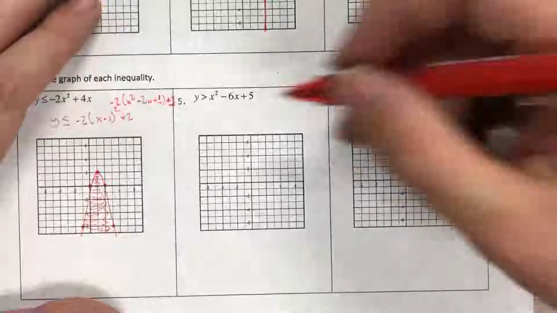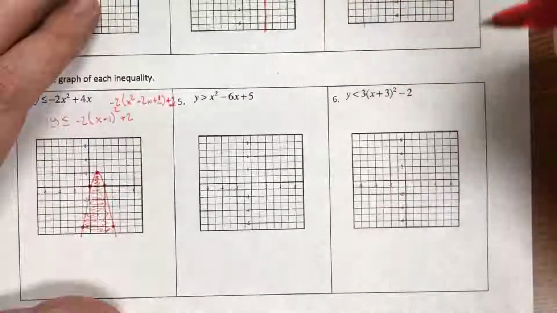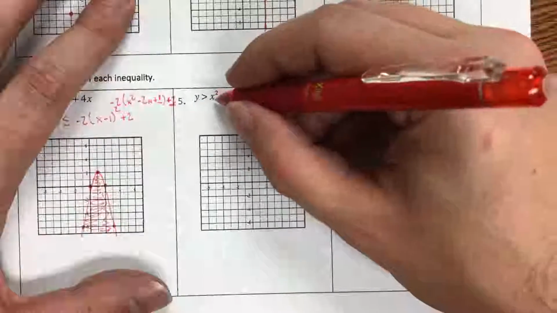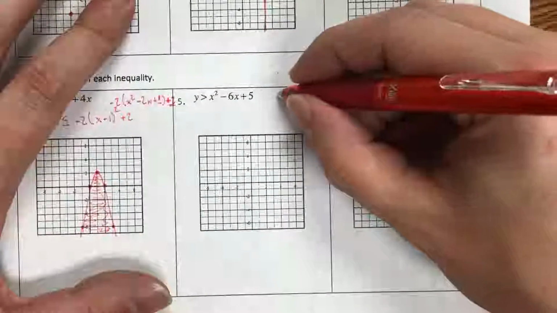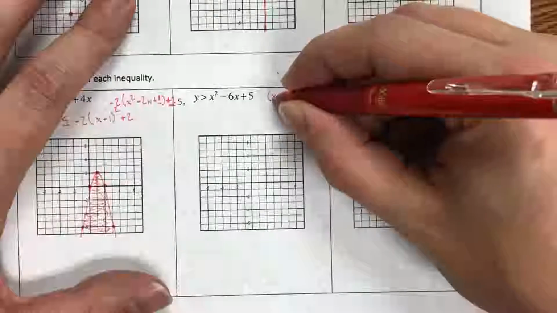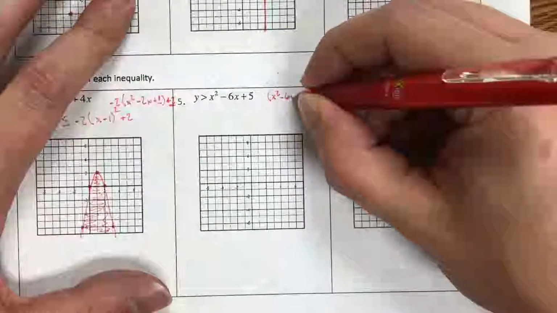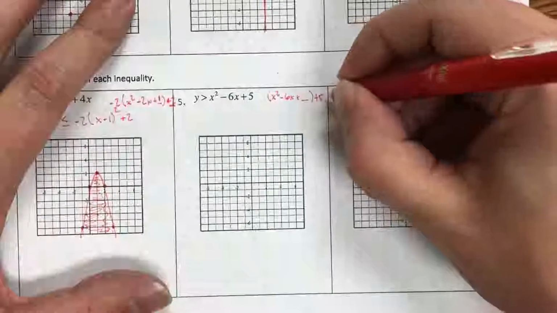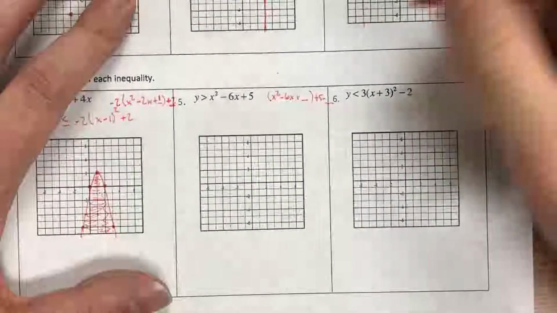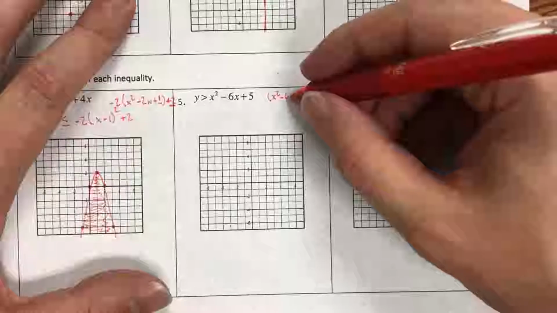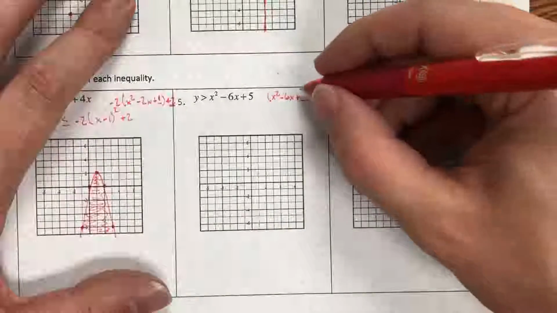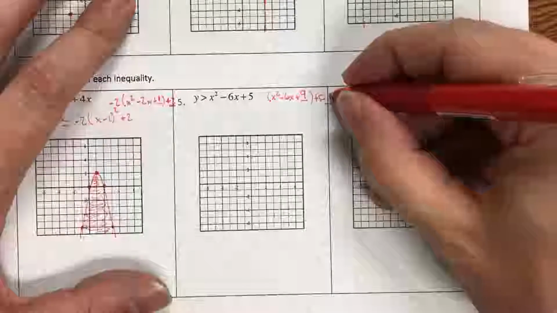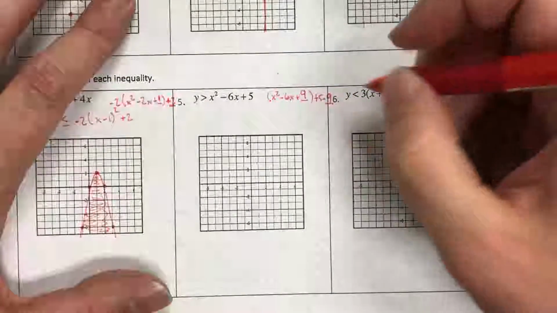Looking at 5, again, I need to get this into vertex form so that I can easily graph it. So I have x squared minus 6x plus the blank plus 5 minus a blank. Half, that's negative 3. Negative 3 squared gives me 9 that I add, so I then subtract 9.